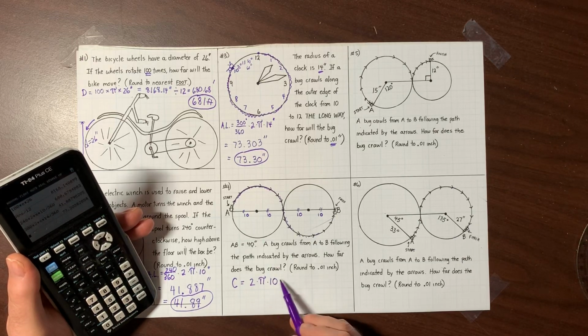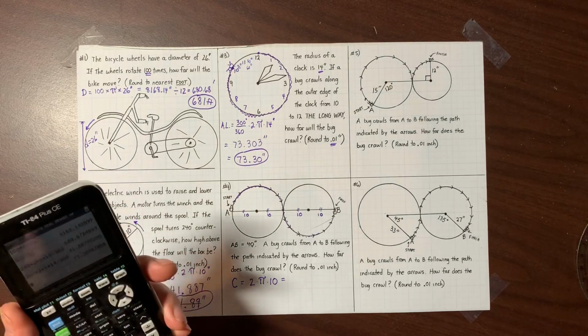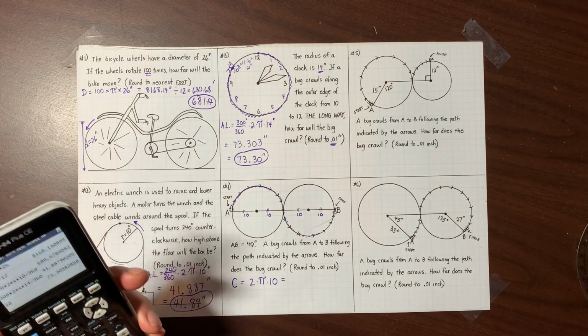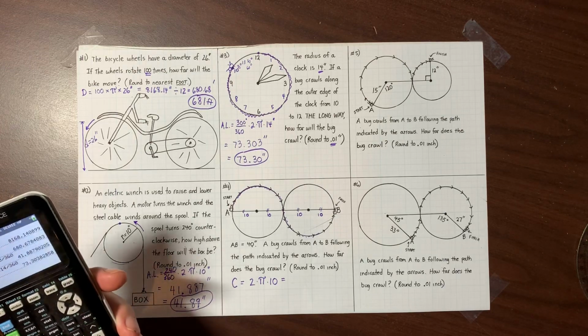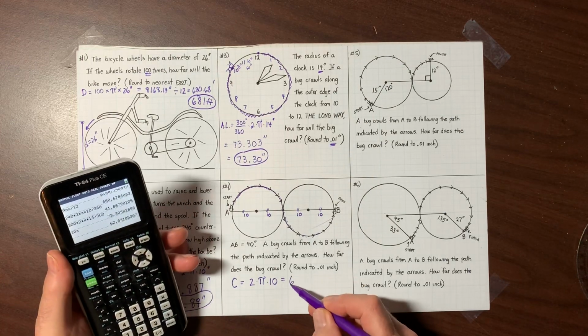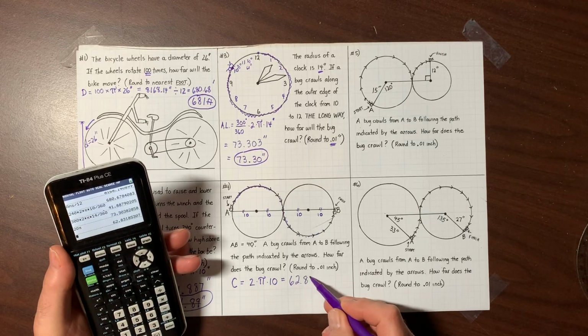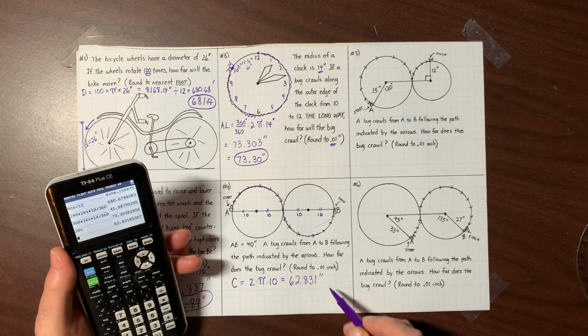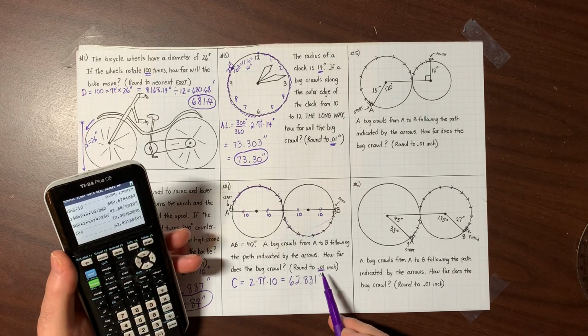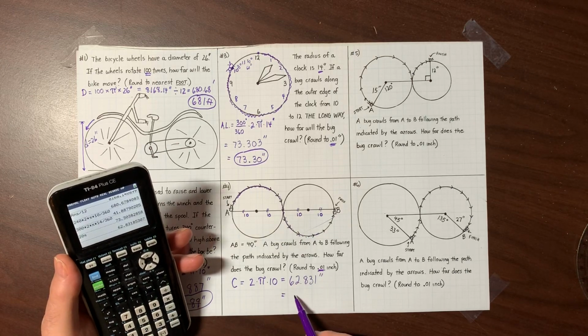I'm going to go to my calculator and do 20 times pi. And I'm getting 62.831 inches. It says round to nearest 0.01, so my final answer is going to be 62.83 inches.